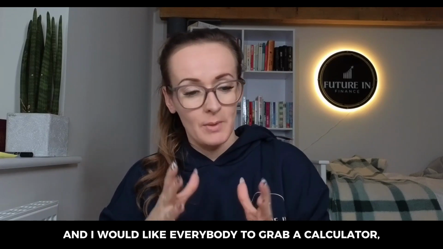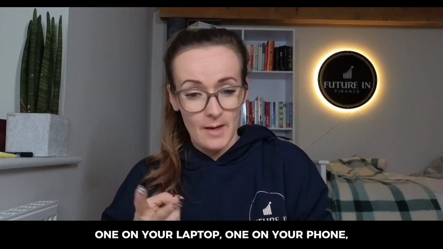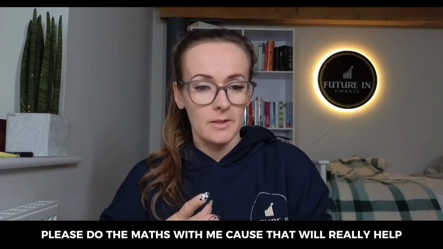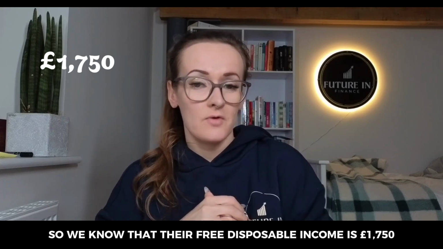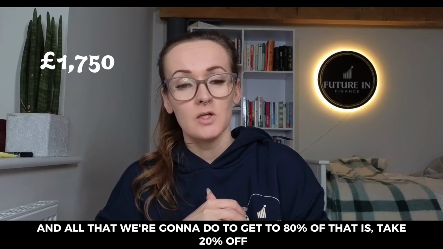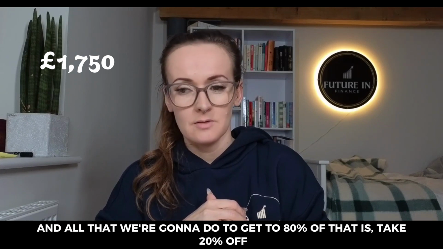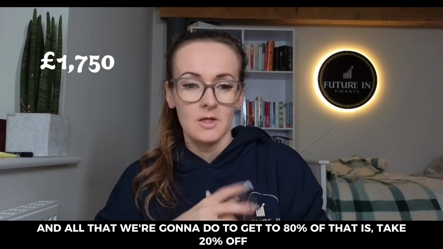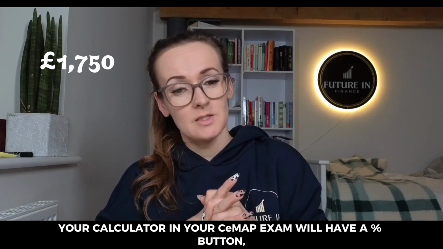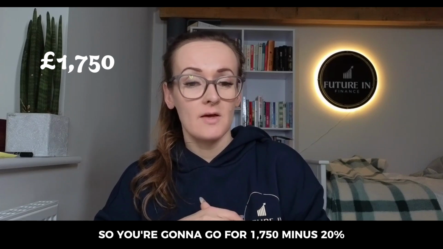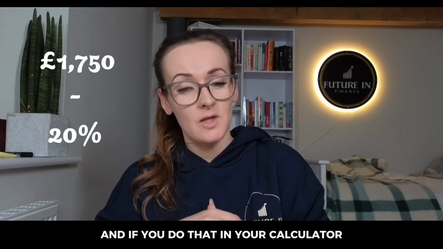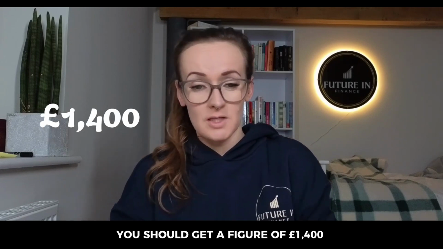And I would like everybody to grab a calculator, whether it's a physical one, one on your laptop, or one on your phone. Please do the maths with me because that will really help. So we know that their free disposable income is £1,750. And all that we're going to do to get to 80% of that is take 20% off. Your calculator has a percentage button. Your calculator in your CeMAP exam will have a percentage button. So you're going to go for 1,750 minus 20%. And if you do that in your calculator, you should get a figure of £1,400.